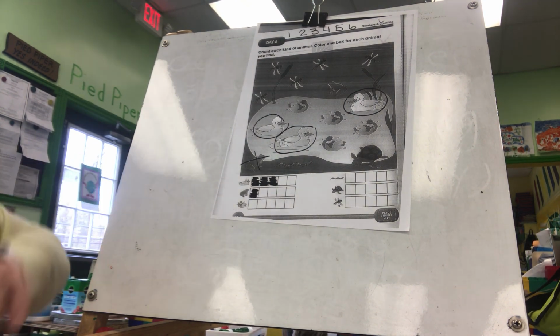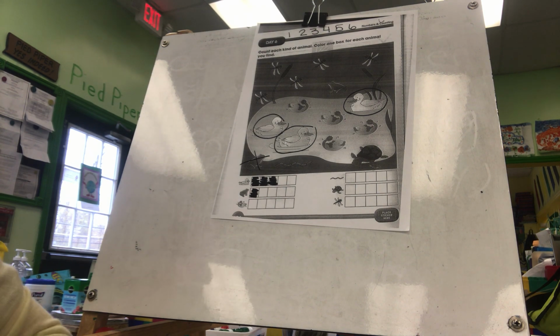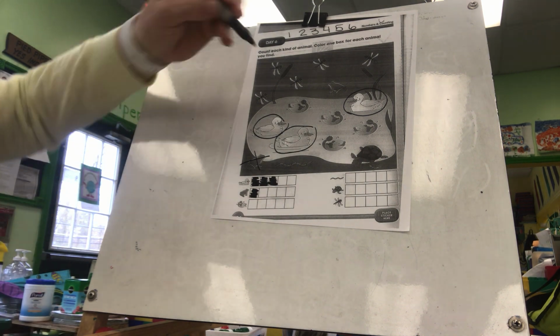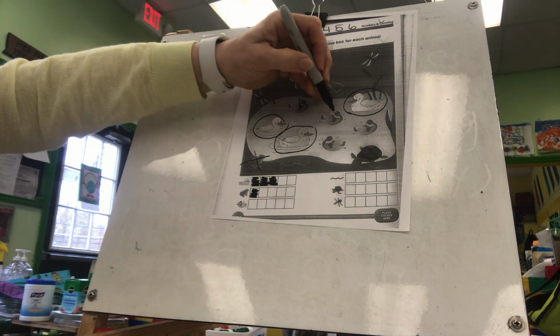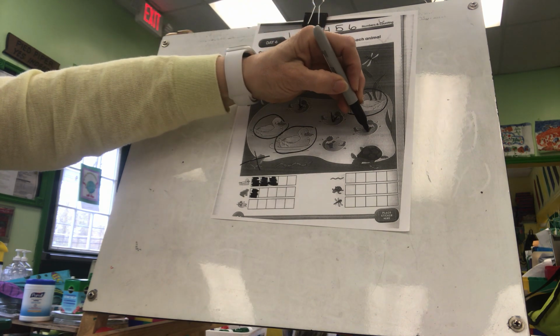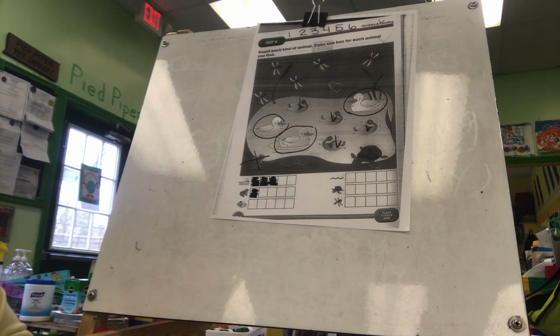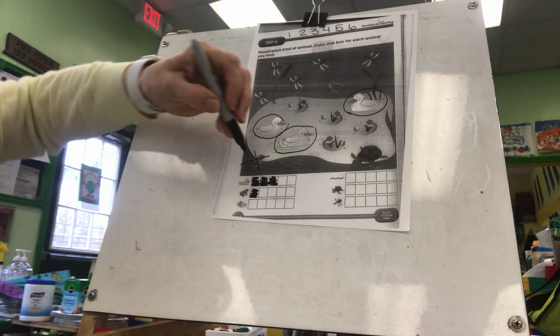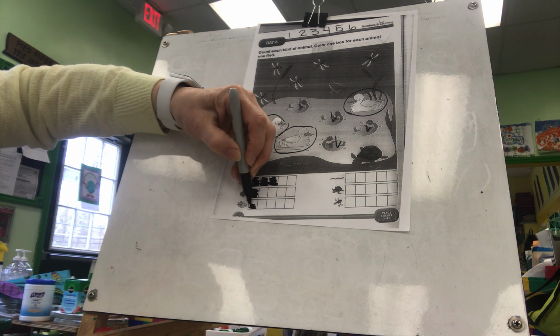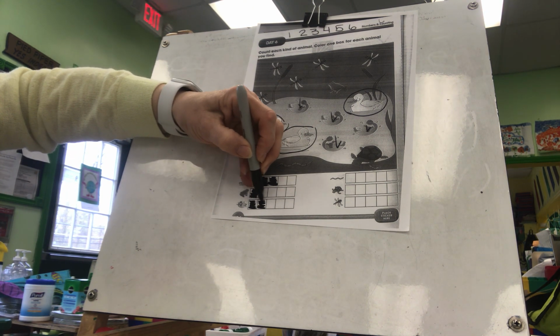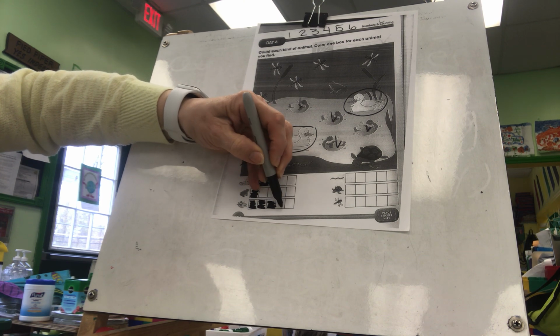Oh, now we're counting fish. I think I'm going to use a check mark. A check mark for the fish. Check. 2, 3, 4. Do you see any more fish? Okay, color in. 1, 2, 3, 4.